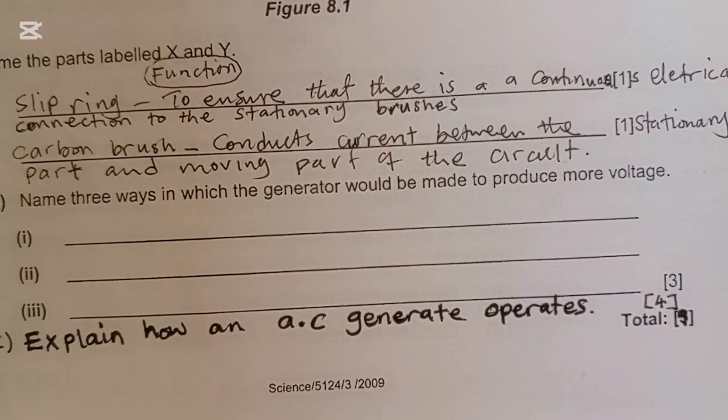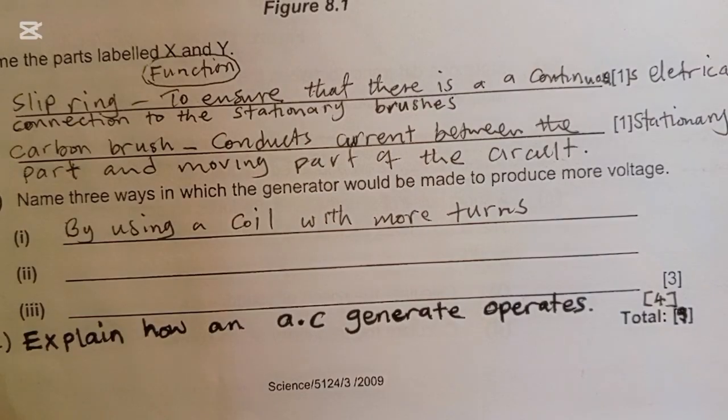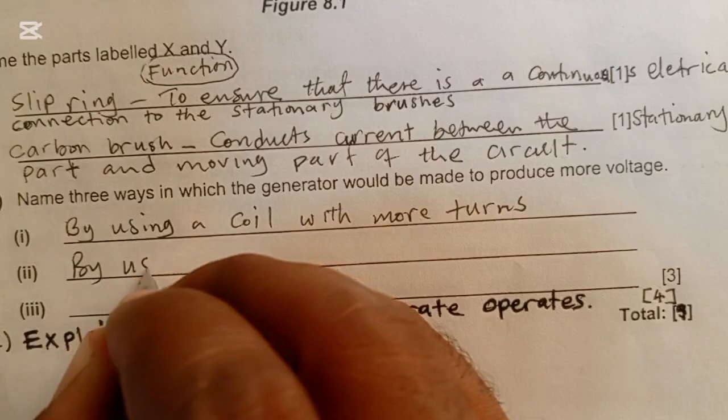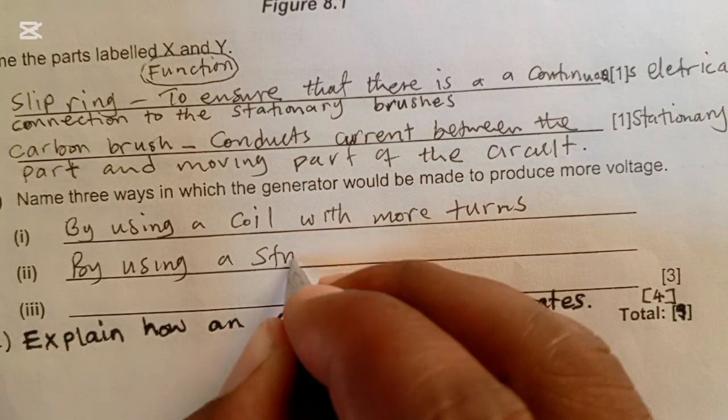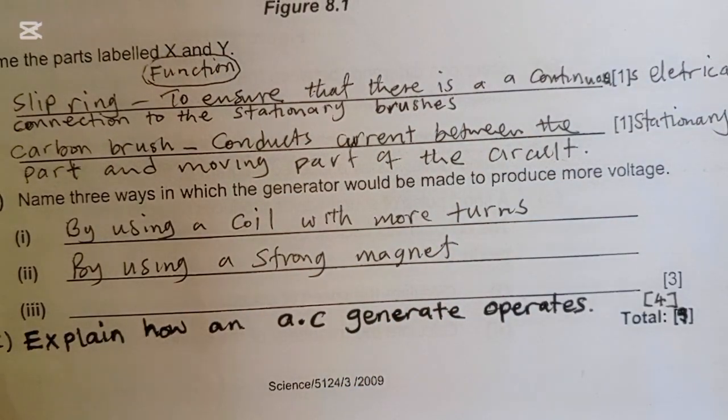Part B, name 3 ways in which the generator could be made to produce more voltage. Number 1, by using a coil with more turns. Number 2, by using a strong magnet. Number 3, by rotating the coil faster.